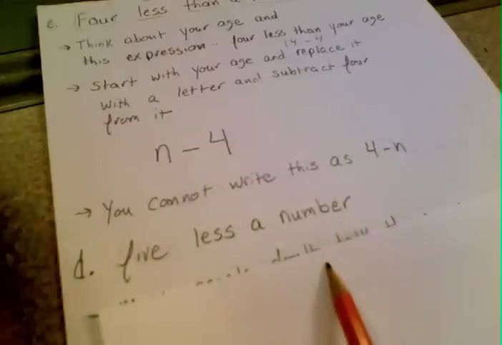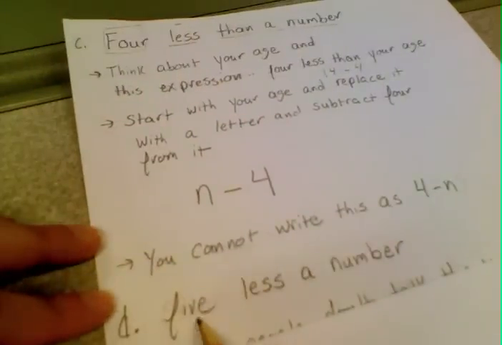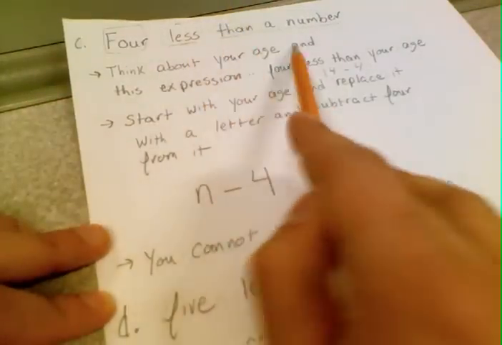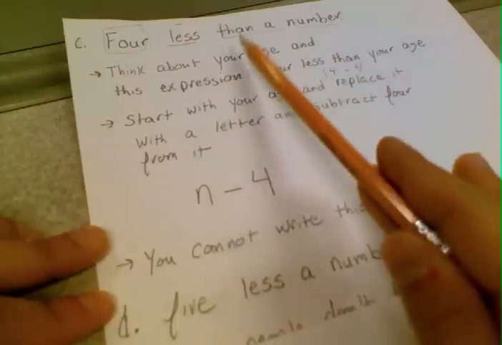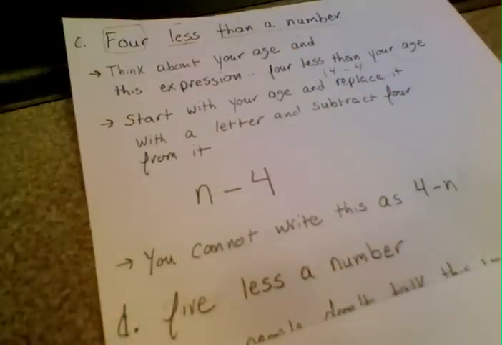All right, moving on. If I look at this example right now, I have 5 less a number. Up here, I had 4 less than a number. There's a difference there, okay? You see the word than was in example C. There is not the word than in example D. All right, so let's just focus on this.